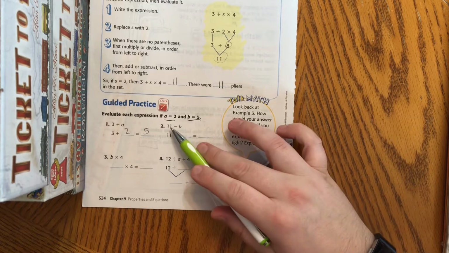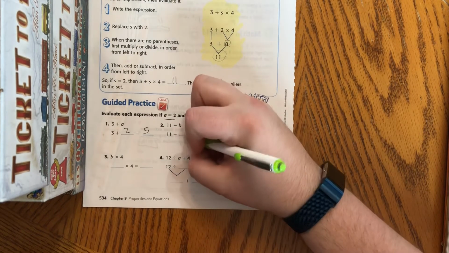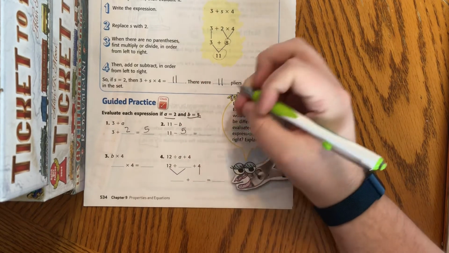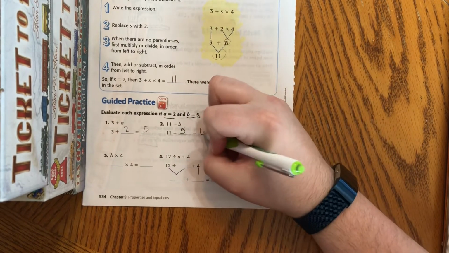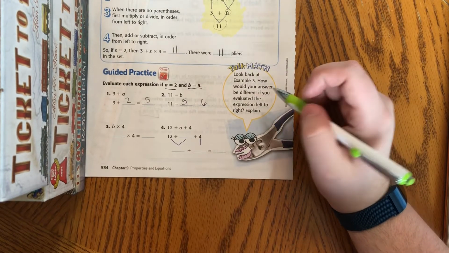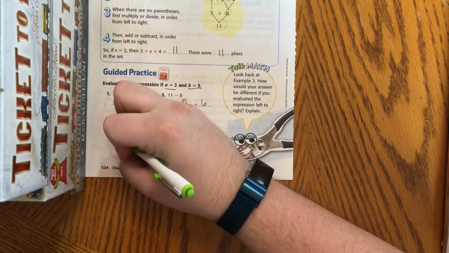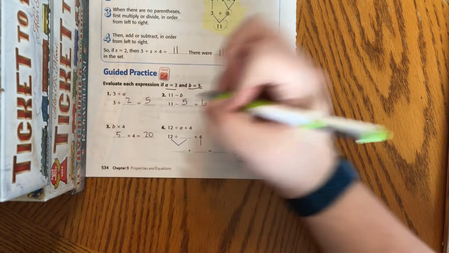So number 2 says 11 minus B. Well, we know B's 5, so 11 minus 5 equals 6. And then number 3 is B times 4. B is 5, so 5 times 4 equals 20.